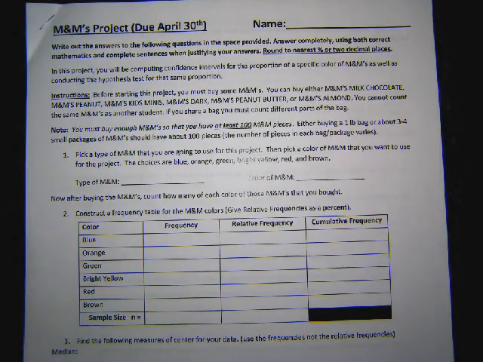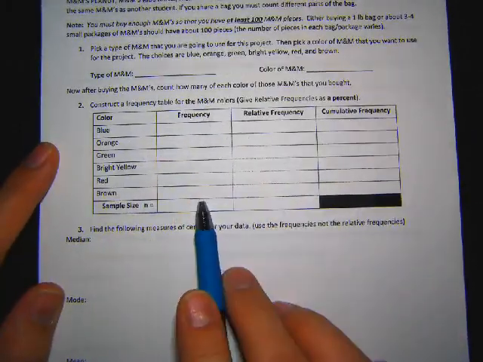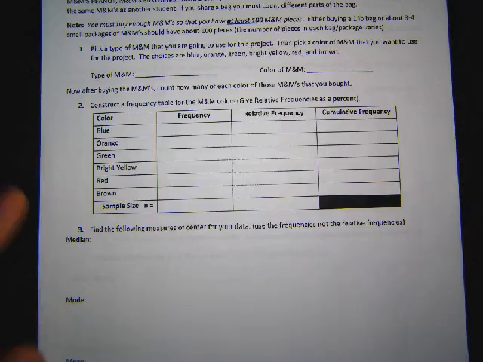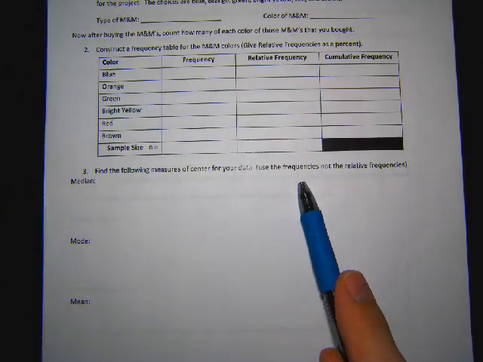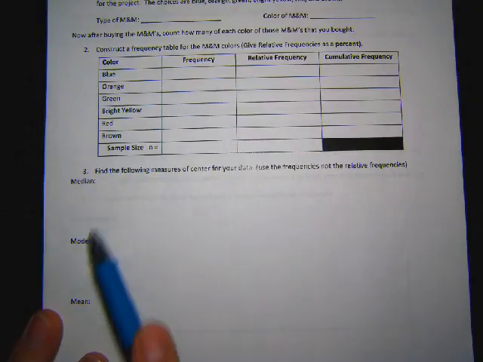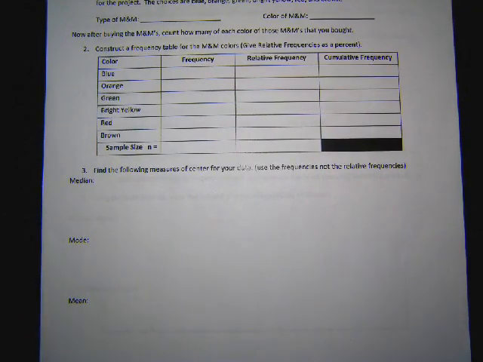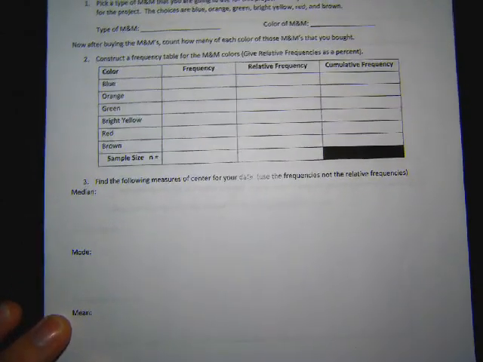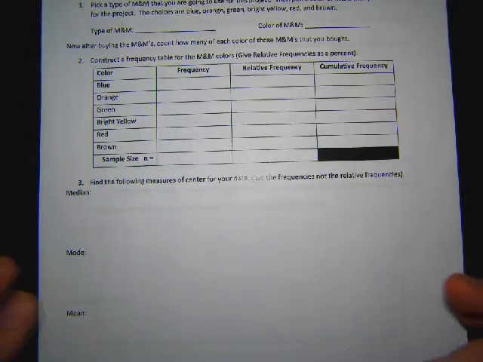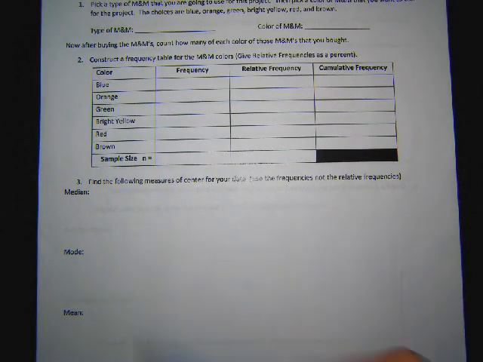Okay. So like I said, you're going to get your bag, count, get your frequencies, and get relative and cumulative frequencies. Then we're going to use the frequency data to do some calculations. We'll find mean, median, and mode. Remember, these are measures of center, so you're trying to figure out what's typical, what's average. So you look at, for the different colors, what's the average amount of those colors. So you have to put them in order, find the median, find the mode.